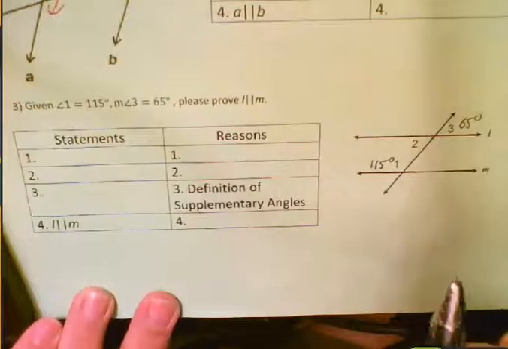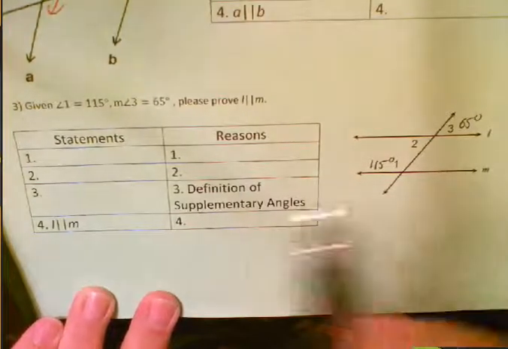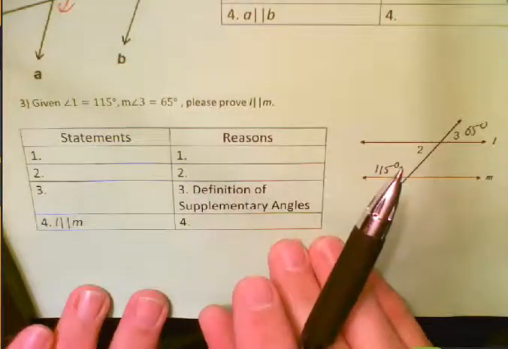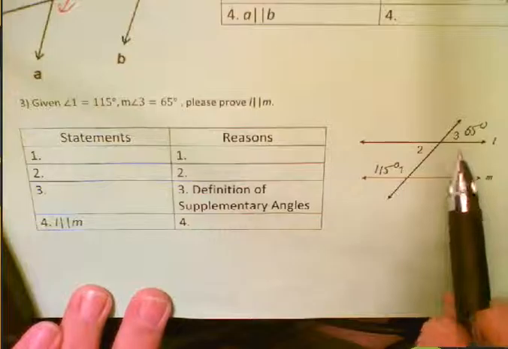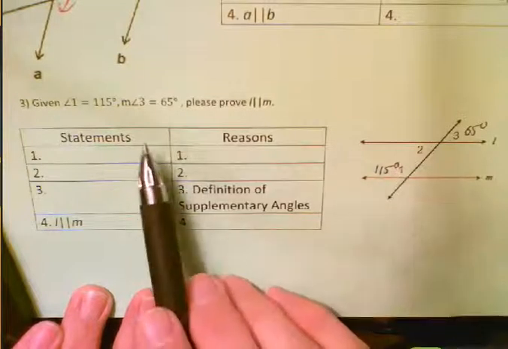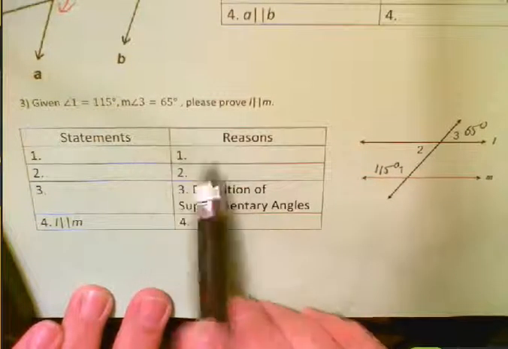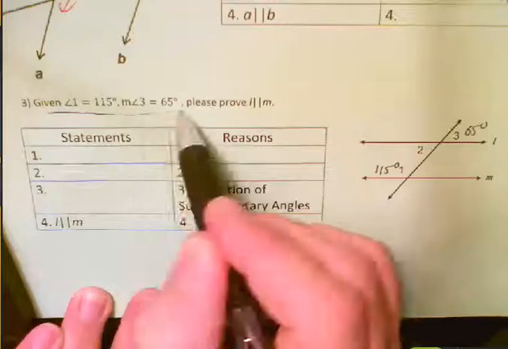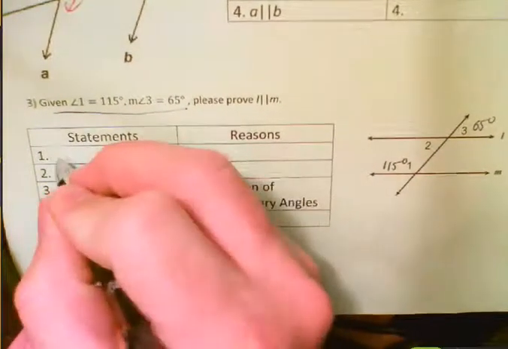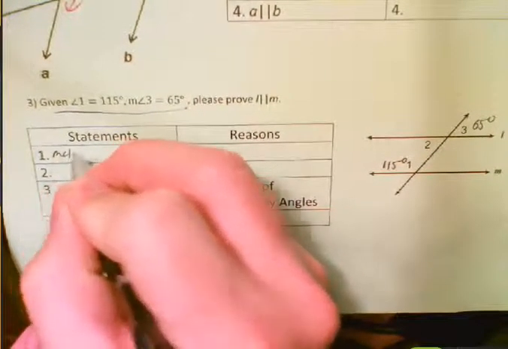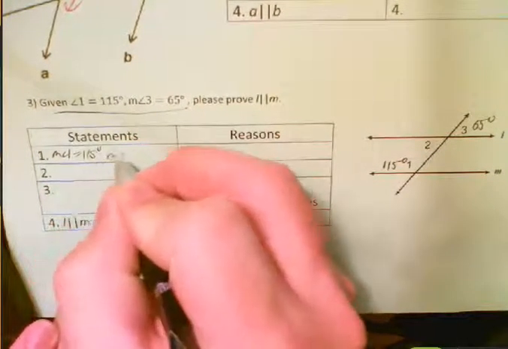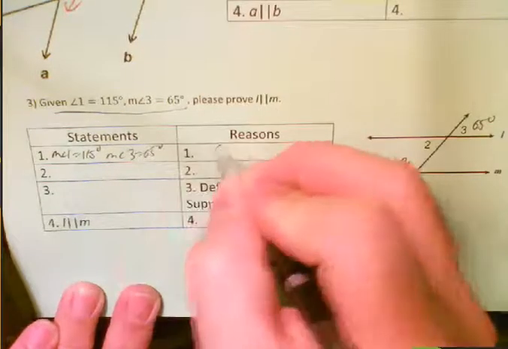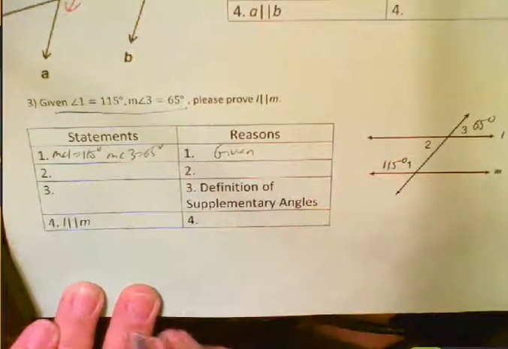We have an actual theorem or postulate that would justify it, but let's wait till we put these pieces together first. So what are we given? They didn't tell us what was given in the boxes, but they told us what was given up here. So that's what I'm going to put. The measure of angle 1 is 115. The measure of angle 3 is 65 because it is given.